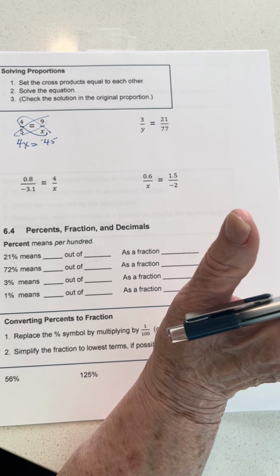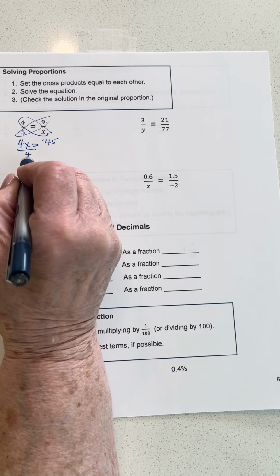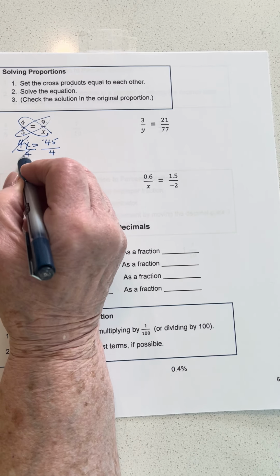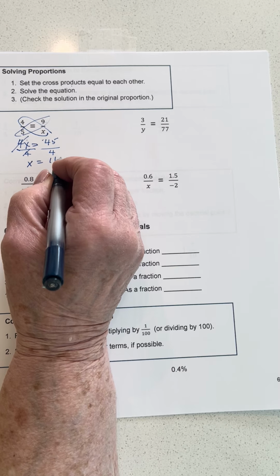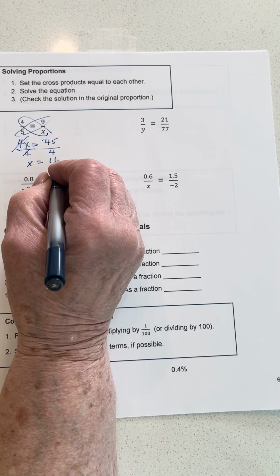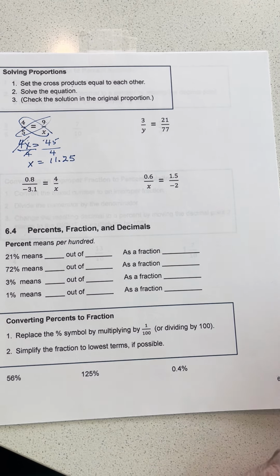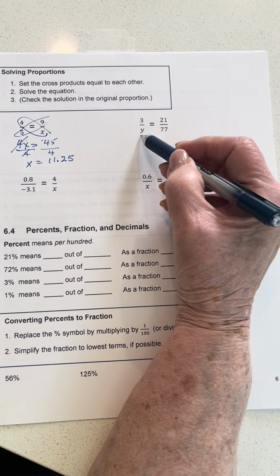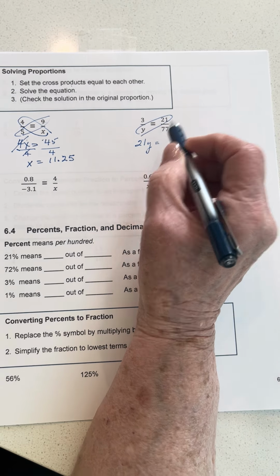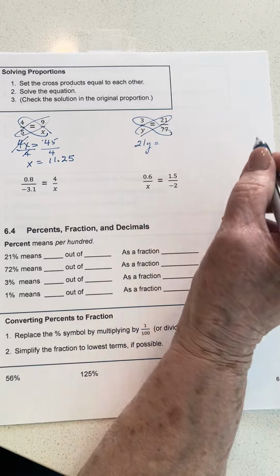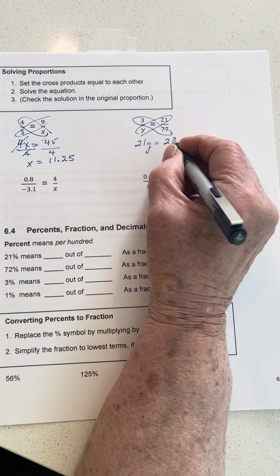So now we have a simple equation. We know how to do this from Unit 1. So we're going to divide both sides by 4. So we have 1x, and that is equal to 11 1/4, or if you did it on your calculator, you would get 11 25/100. This one, this product, 21 times y, is equal to 3 times 77, which is 231.